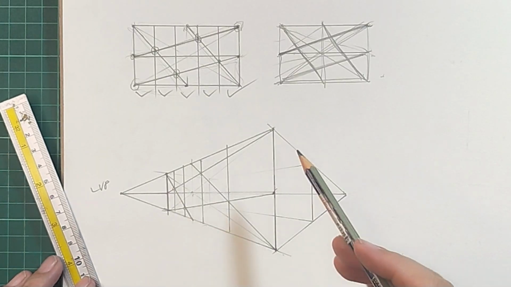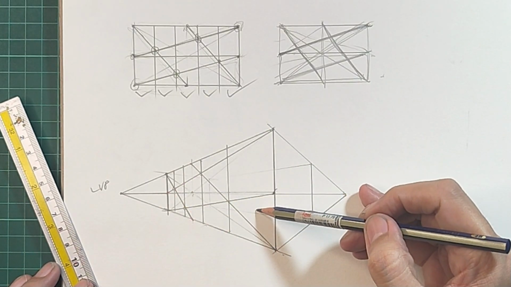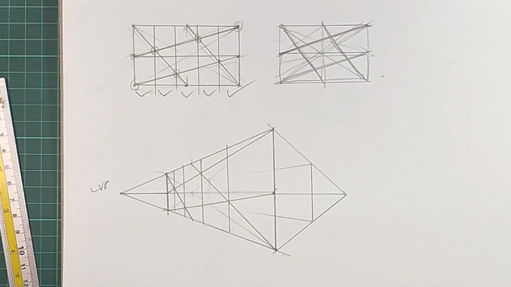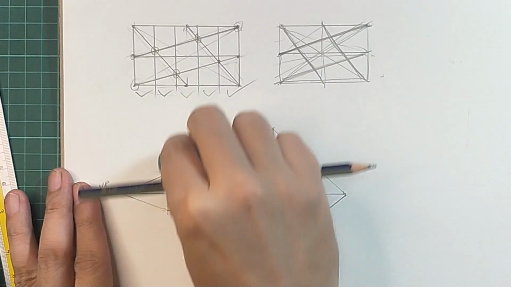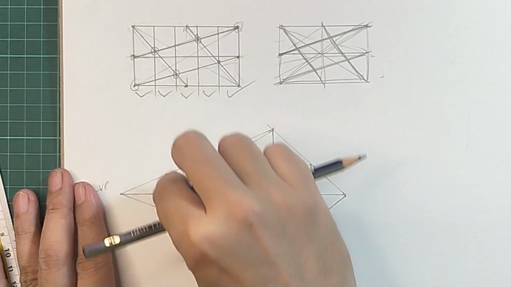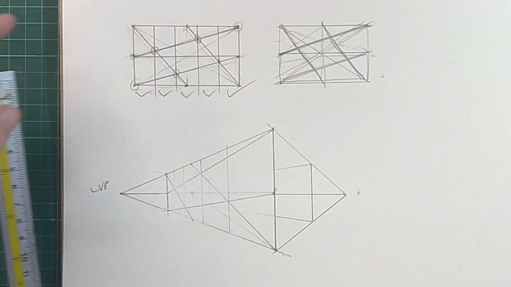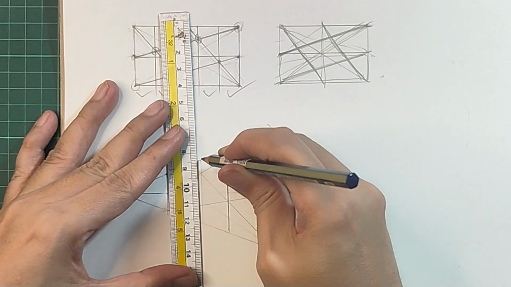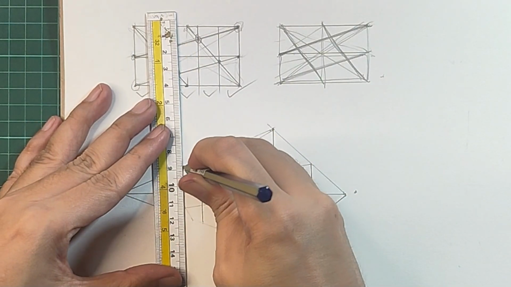So you'll now have your 5 equal spaces where you will be putting your windows. So I'm just going to add those windows in just for the sake of demonstration. I'm going to darken this area for the 5 sections.